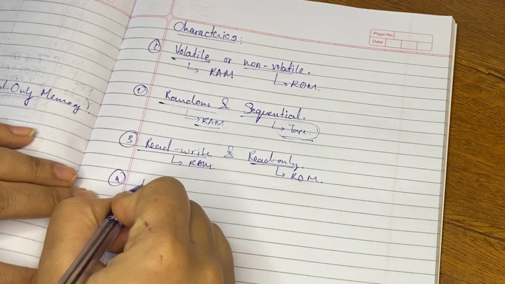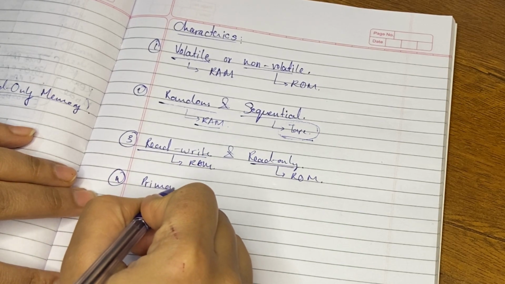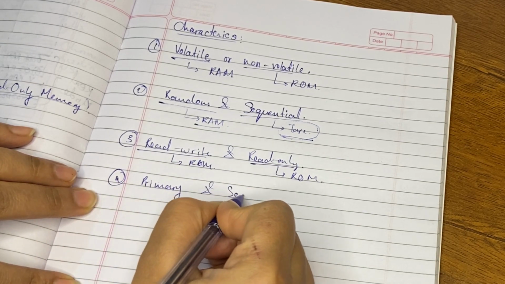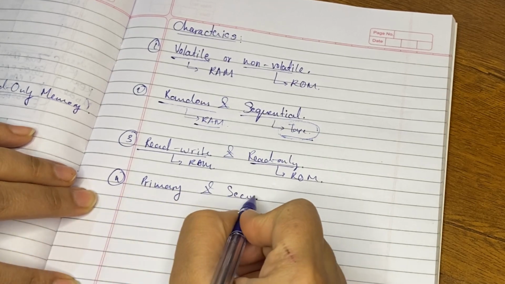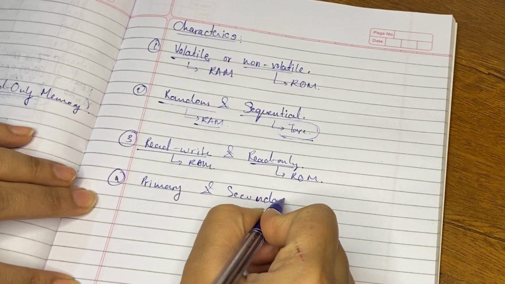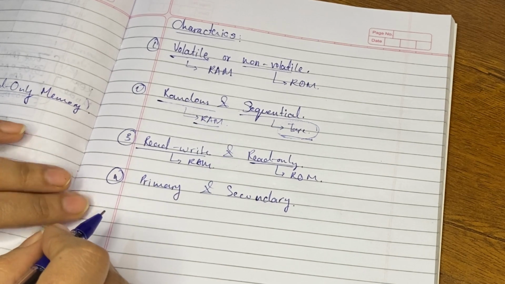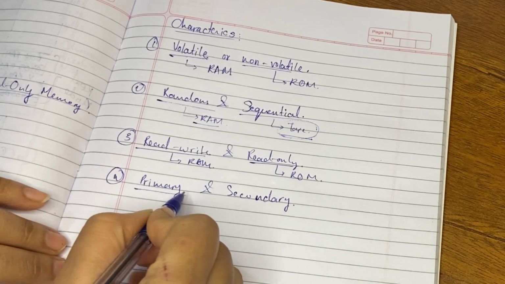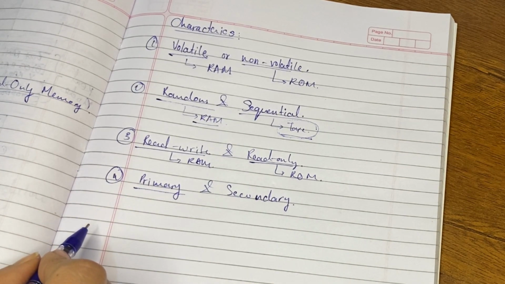The fourth one is primary and secondary memory. Primary memory means that it has to do some vital functions.